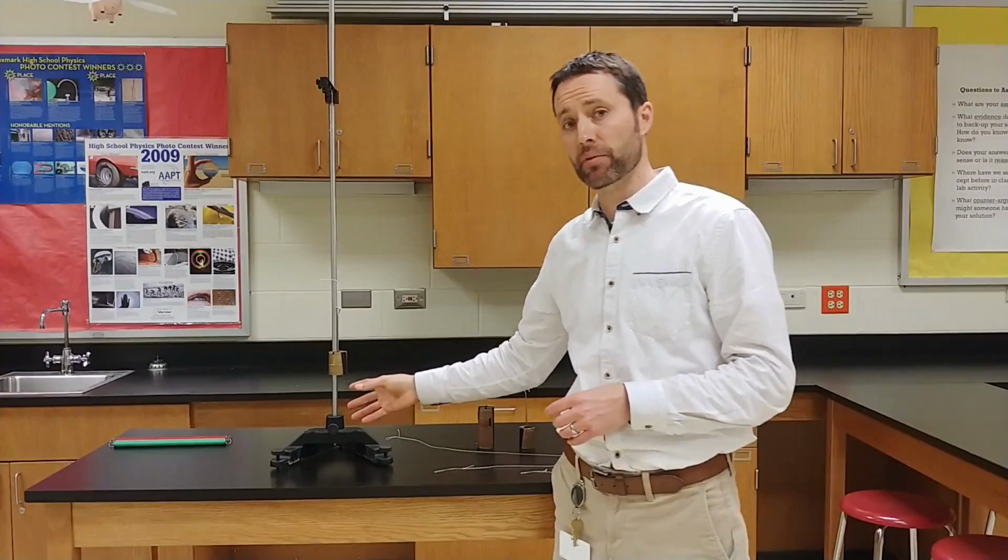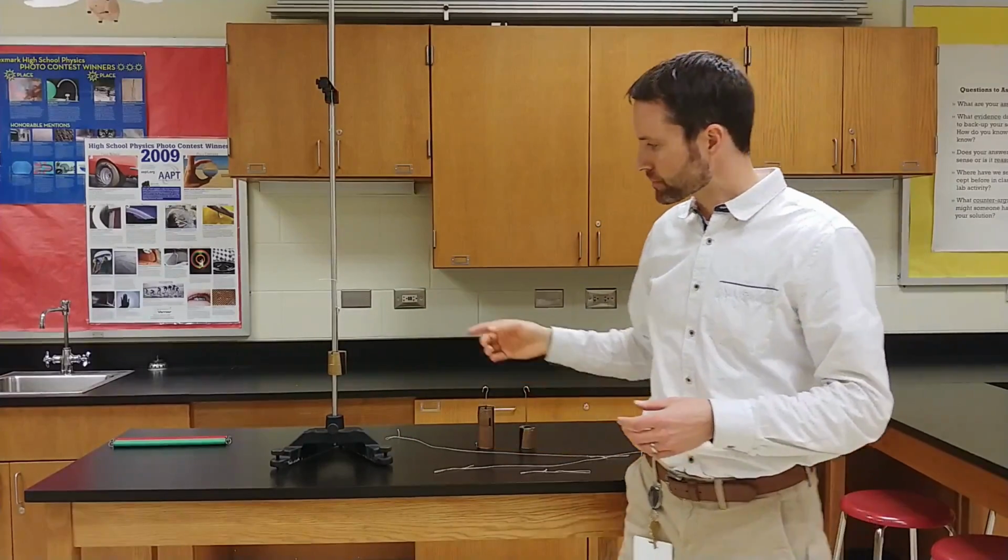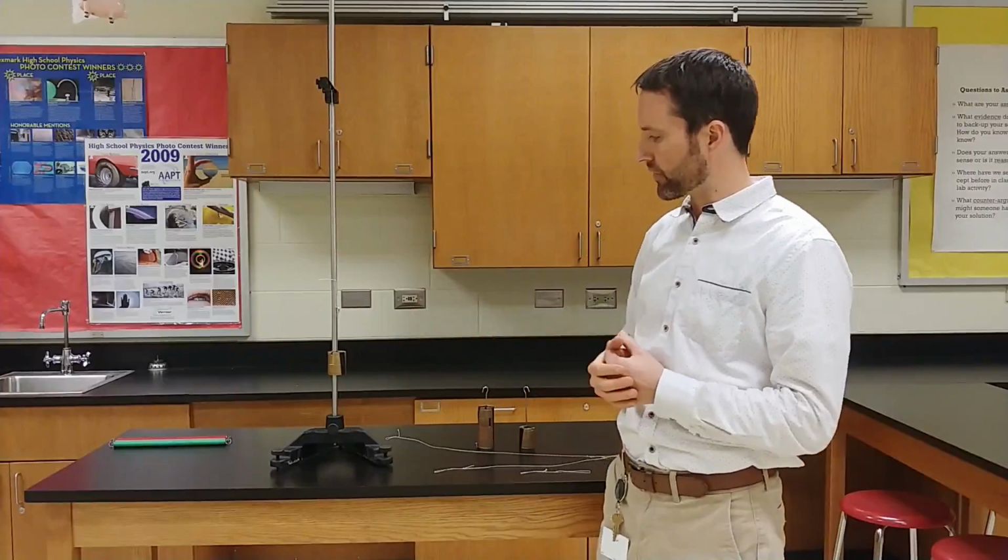We've got a 500-gram mass hanging on a string. It's attached to a pivot point right here. And right now, this thing is in equilibrium. The force of gravity pulling down is balanced by the force of tension pulling up. They're the same size, which is why this thing is at rest. So it's kind of like an equilibrium position.